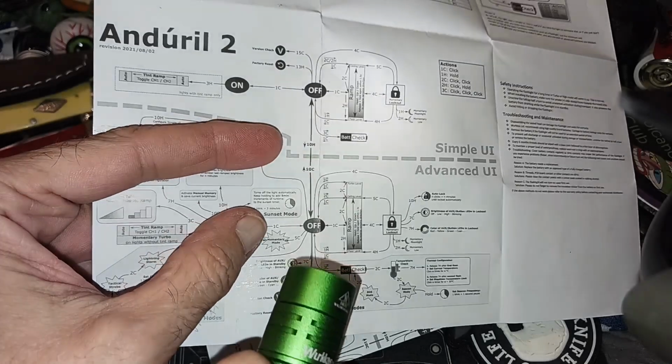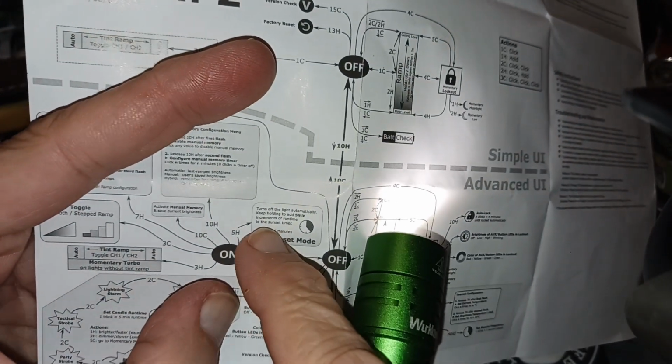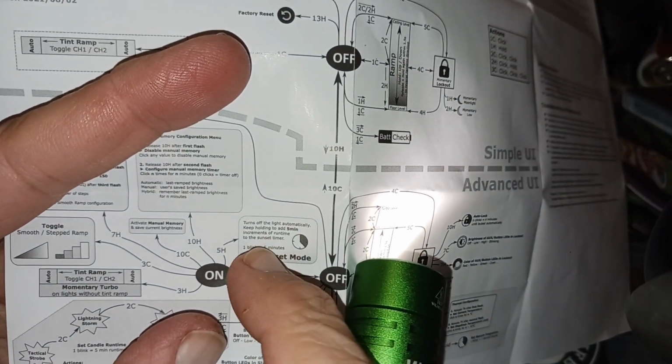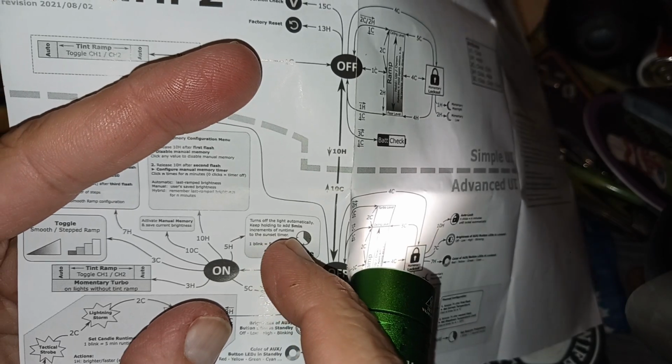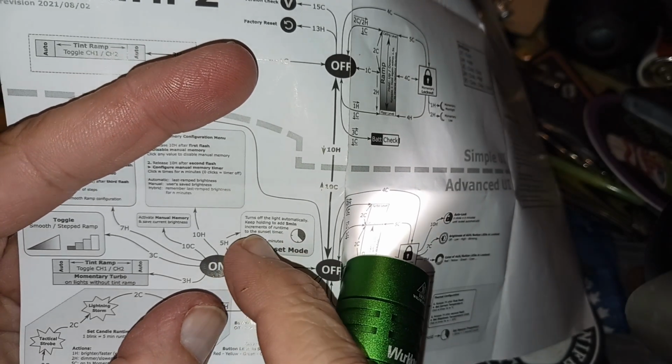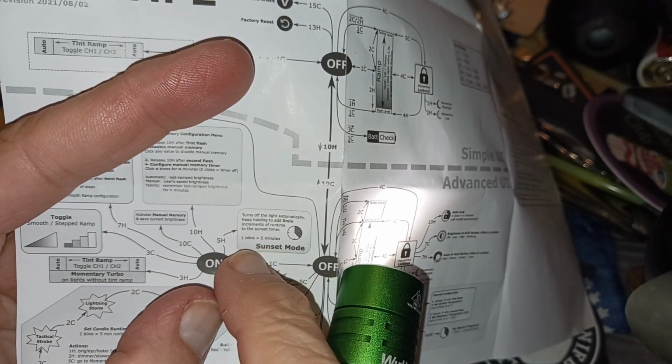See that flash? That one flash right there turns off the light automatically. Keep holding it to add 5 minutes of runtime increments to the sunset timer. One blink equals 5 minutes.